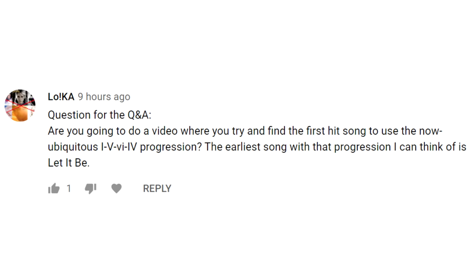Loka asks, are you going to do a video where you try and find the first hit song to use the now ubiquitous 1-5-6-4 progression? The earliest song with that progression I can think of is Let It Be. So you're talking about the famous 4 chords, the Axis of Awesome chords that appear to be in so many modern pop songs. And Let It Be is certainly an early example.